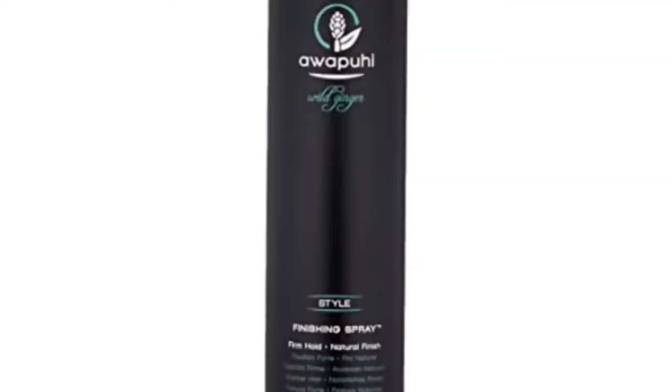Lastly, I always mist the hair with a flexible styling spray. So Paul Mitchell, they have this amazing product that I love. It's called Flexible Styling Spray by Paul Mitchell. It also has anti-humidity properties in it as well. So after the hair is nice and polished, I put the little light oil mostly on the tips of the hair. Then I'll go ahead and mist the hair with this flexible styling spray.